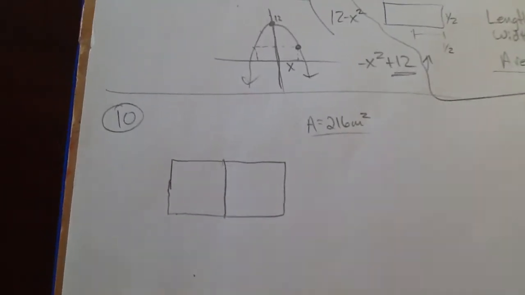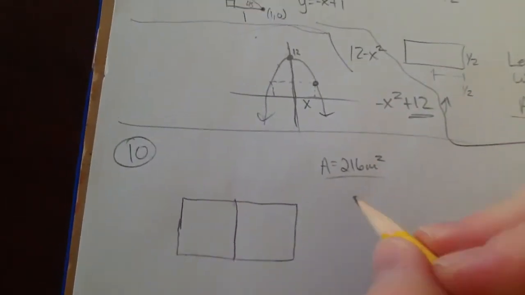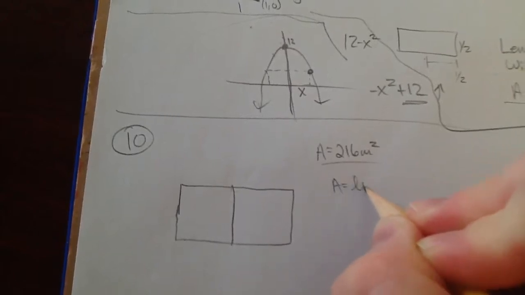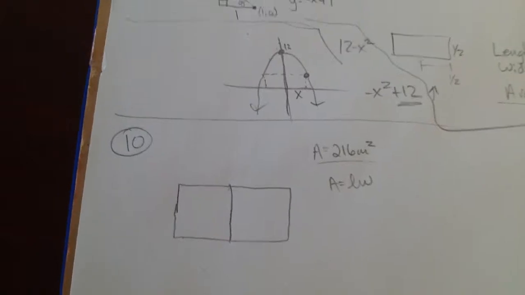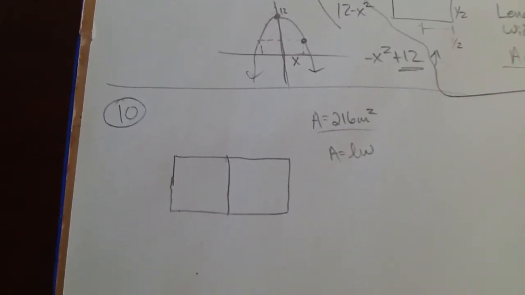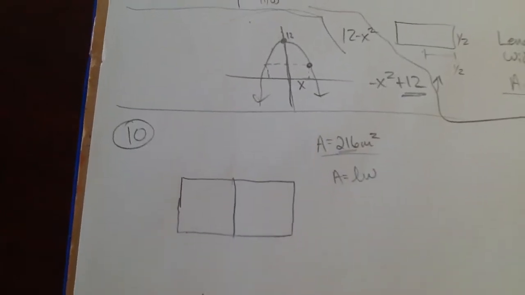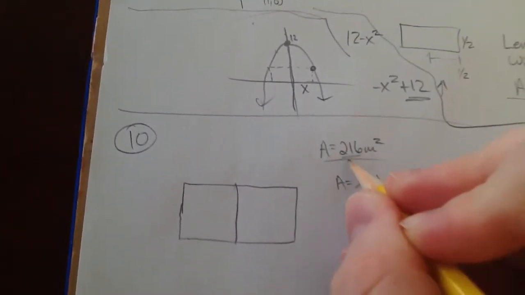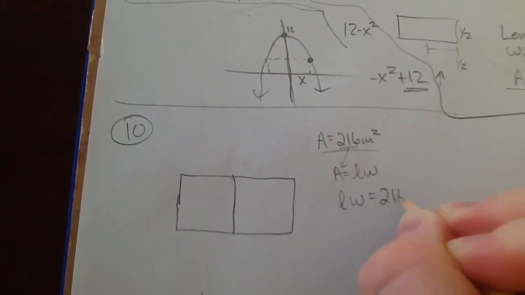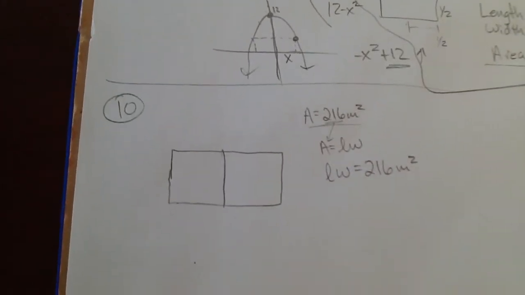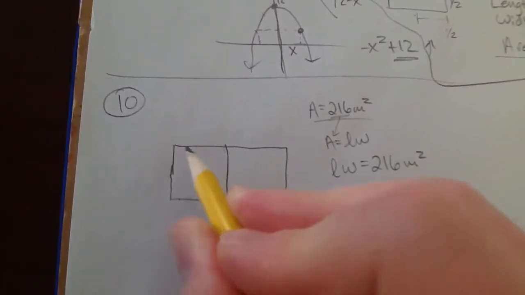So again, for area, you got length times width, right? Length times width. But we're not trying to maximize or minimize area. We know the area has to be 216. So I know a little substitution here. I know when I do my length times my width, I have to get 216 meters squared. So there's that condition. I'm trying to minimize how much fence I actually use.